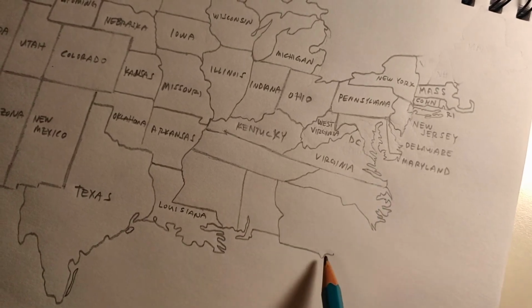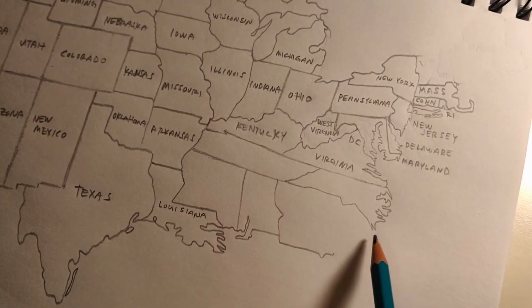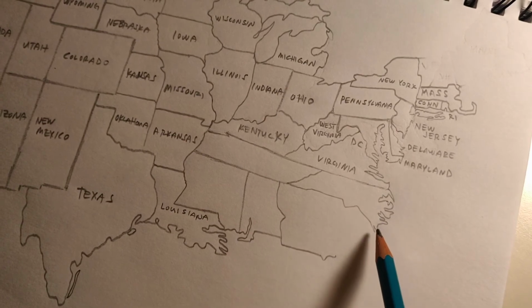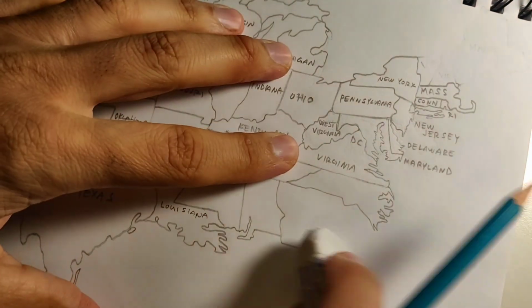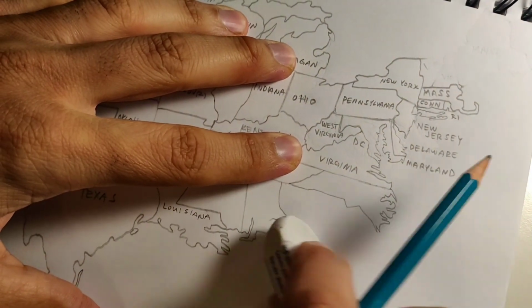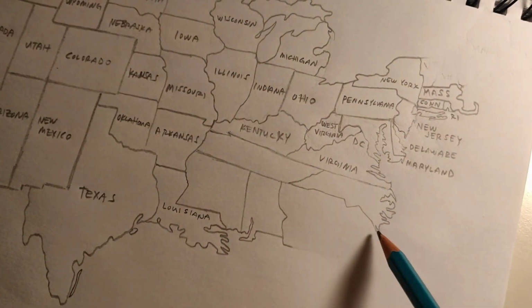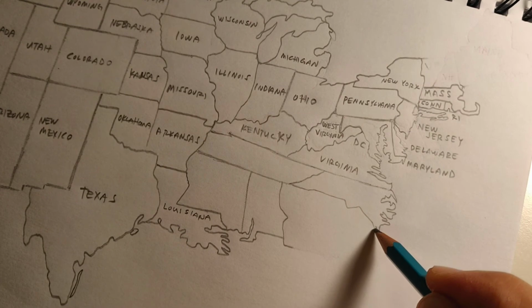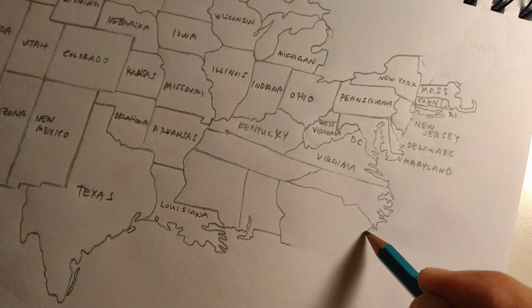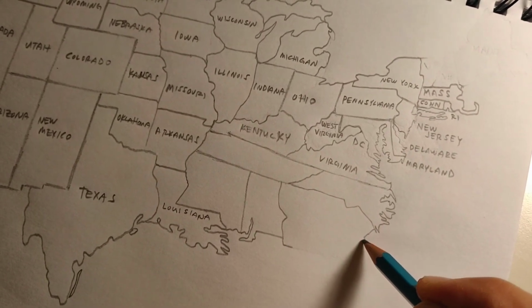Okay, hang on. So this is supposed to be Georgia, but we need to do South Carolina also, so let's erase the Georgia line right now. Erase that line, just the bottom part that I did. Let's go back up here and put South Carolina in first. Okay, and then it kind of comes out a little bit.